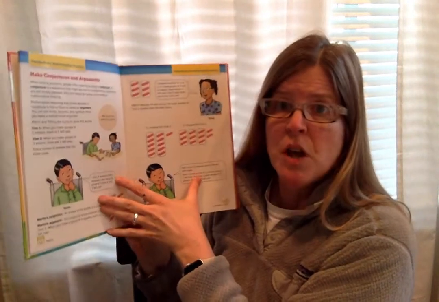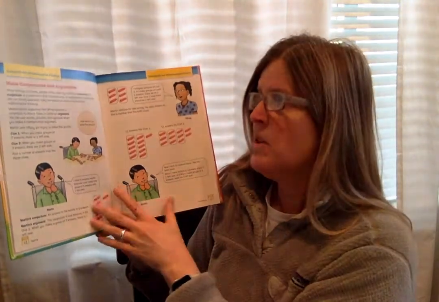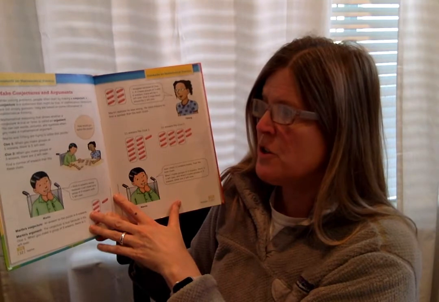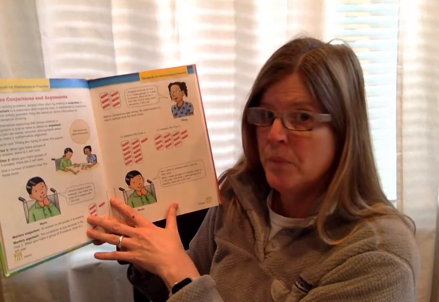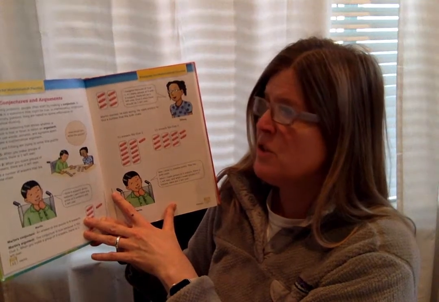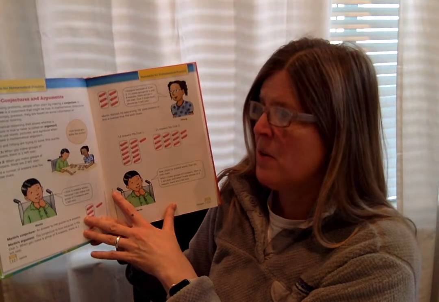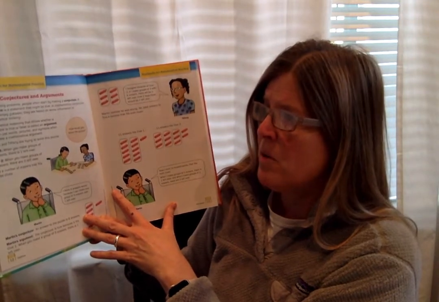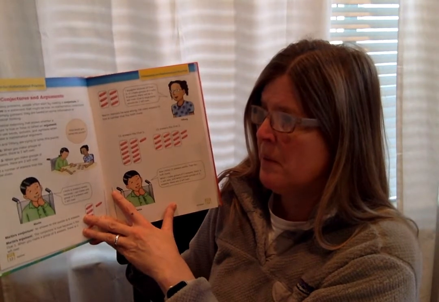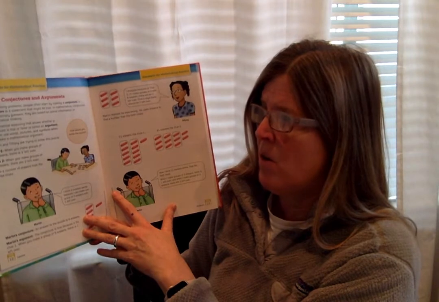All right, so making conjectures and arguments in math. When solving problems, people often start by making a conjecture. A conjecture is a statement that might be true. It's like making a hypothesis in science class. In mathematics, conjectures are not simply guesses. They are based on some information or mathematical thinking. Mathematical reasoning that shows whether a conjecture is true or false is called an argument. You can use words, pictures, and symbols when you make a mathematical argument.